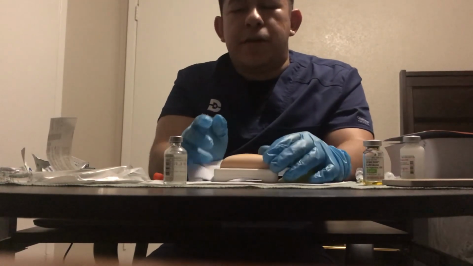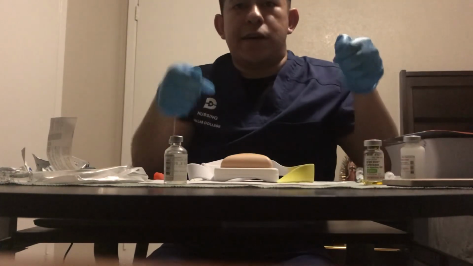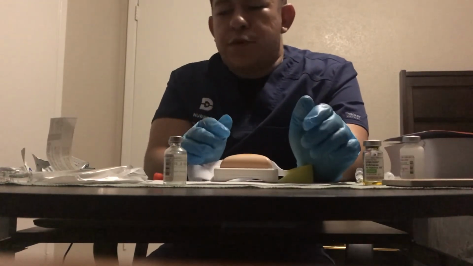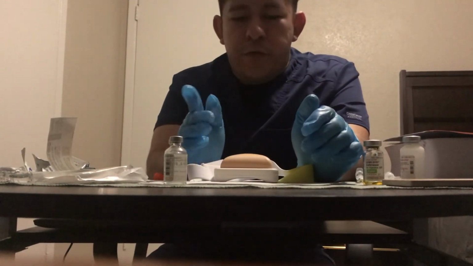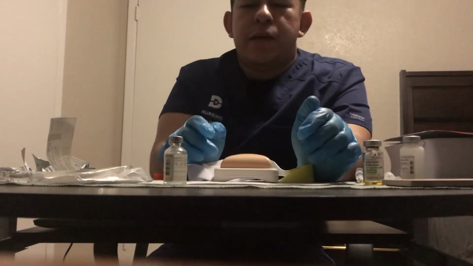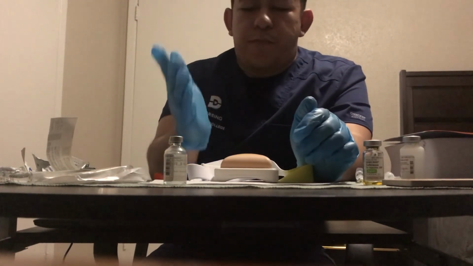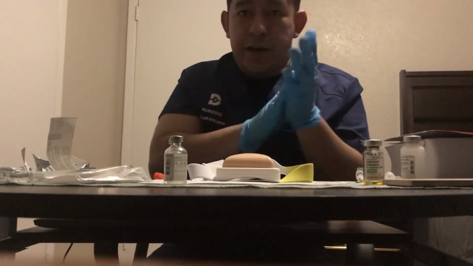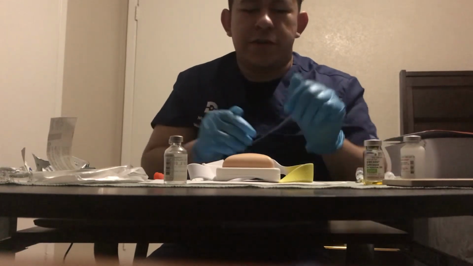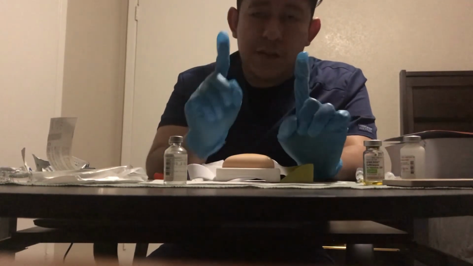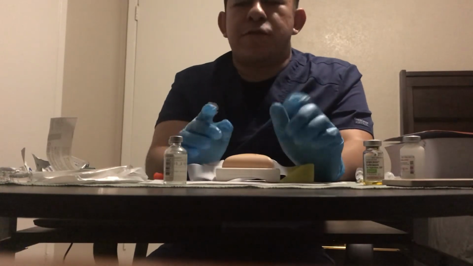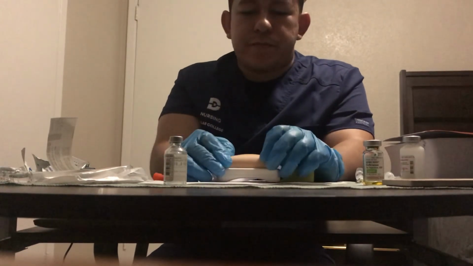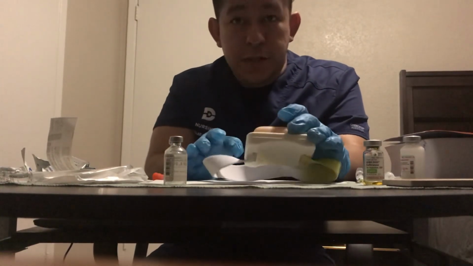If not, then lower the bed back down, put the rails back up, give them the call light, make sure it's within their reach. I would let them know, hey, I'll be back in 30 minutes, but if you need anything before then, let me know or hit the call light. And then I would walk out, do my hand hygiene as I walk out, take off my gloves, do my hand hygiene for 30 seconds, and then do the 6th check, or the most important one, make sure you document everything you gave, to who, the time, etc. And that's pretty much it on the injections.